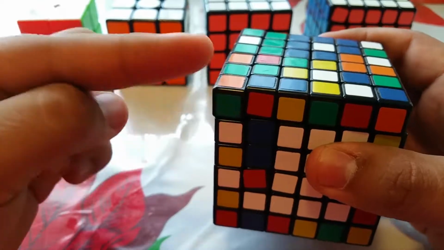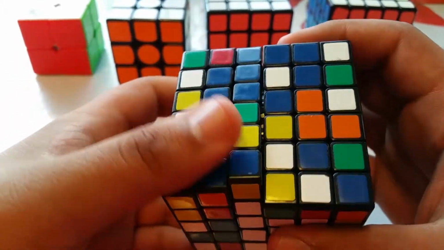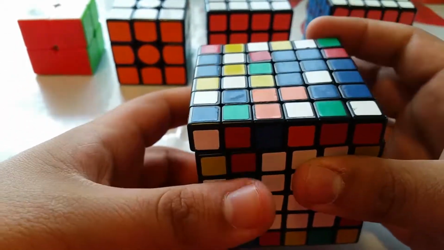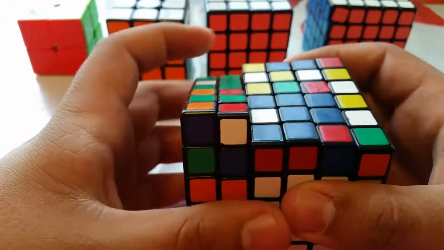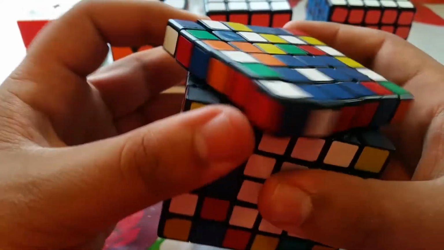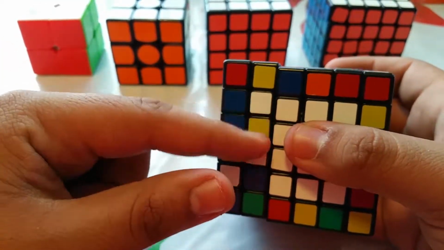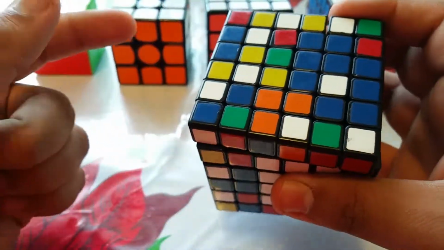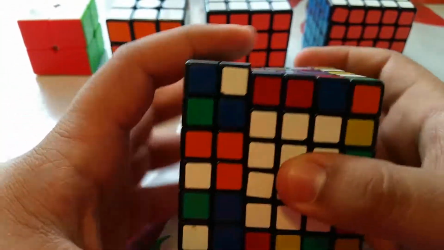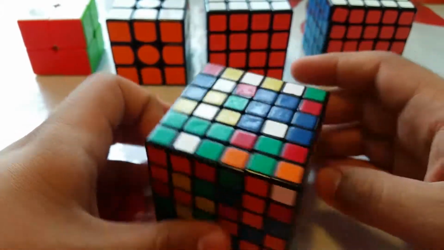So what I can do here is I can use the same algorithm again. I can do my L prime U, but instead of doing a U, you're going to do a U2 and then an L. The reason why we did that was because if we just did a regular U, then we would plug this in here without it being complete, and we don't want that. So I found an extra space where there's no white stickers to put it into the slot. That way I can work on my pieces up here.